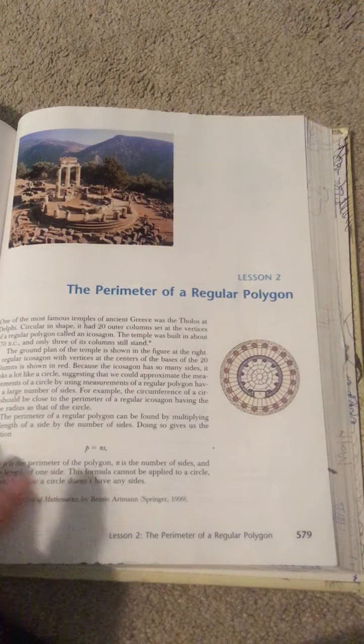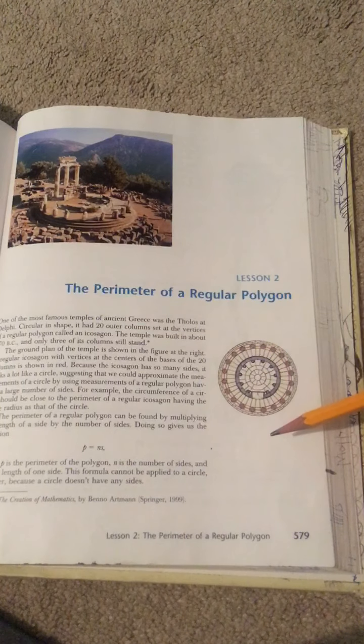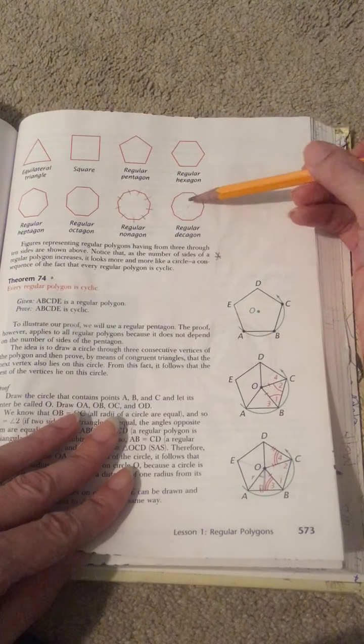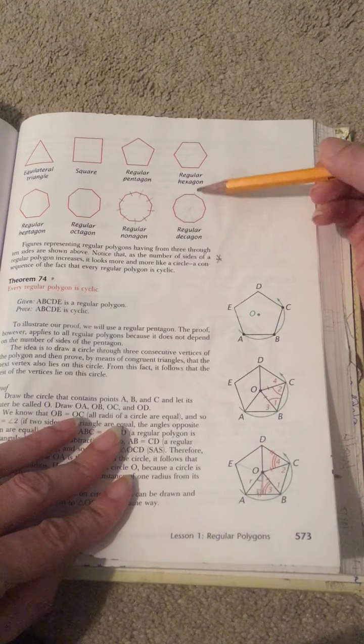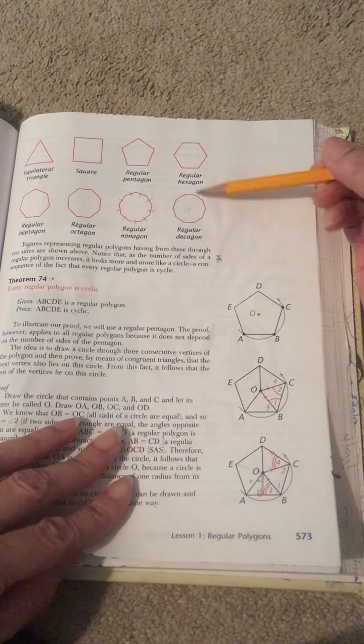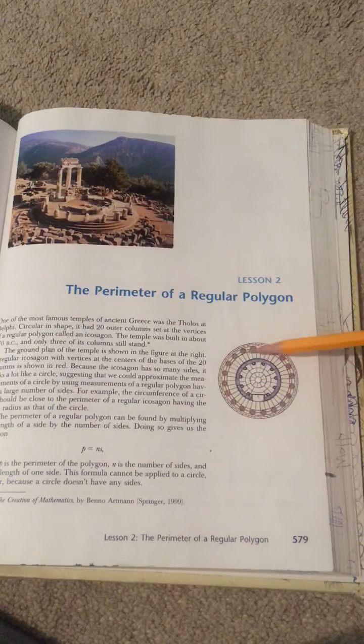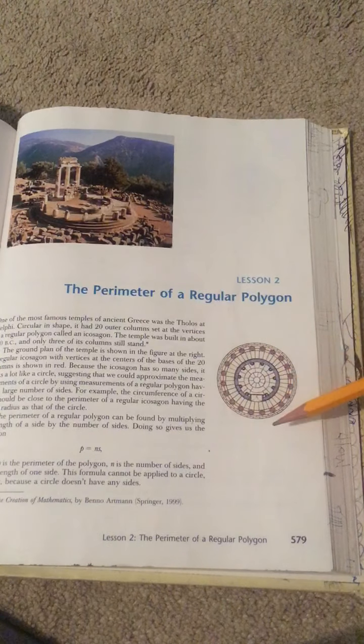They're placed equally. Here we have just 10 sides, a regular decagon, and we can see how close to a circle we're getting with a regular decagon. And then we can see how even closer we're getting with 20 sides.